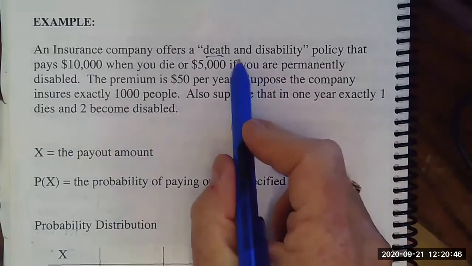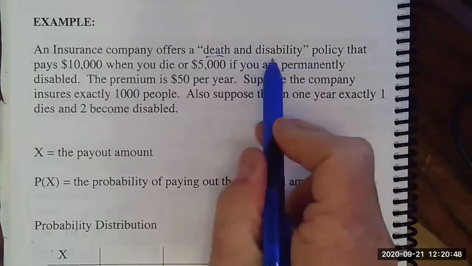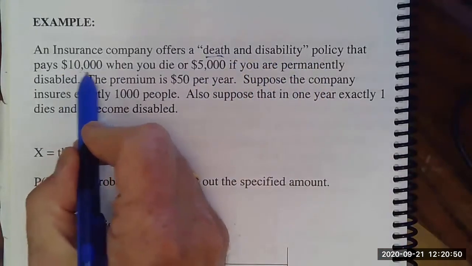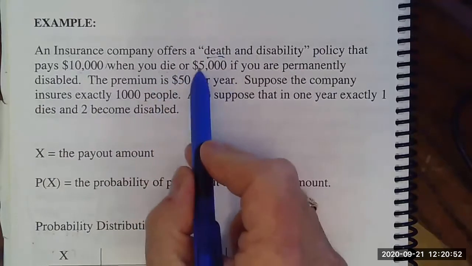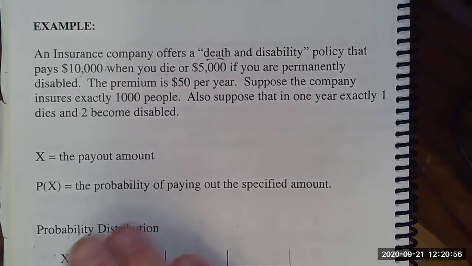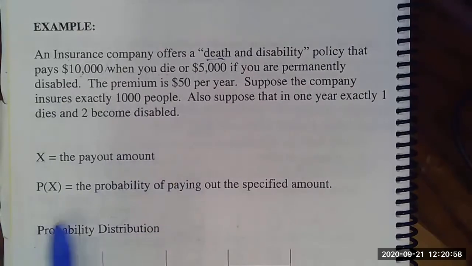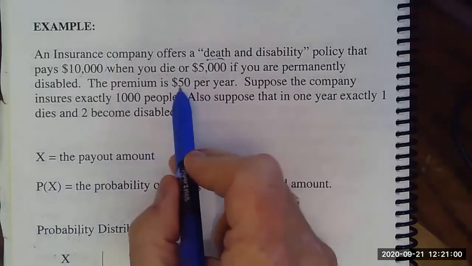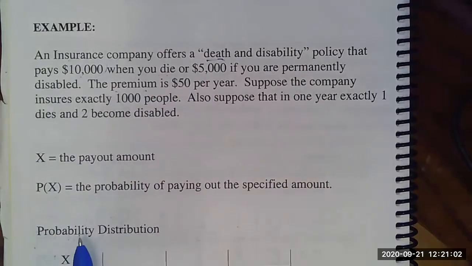So let's say this company says you can have a policy and it's going to pay $10,000 if you die and $5,000, not monthly, but a lump sum, if you're permanently disabled. The premium, if you have auto insurance, you know what that means, unless your mom and dad pay for it. Sometimes it's monthly, sometimes it's annual.